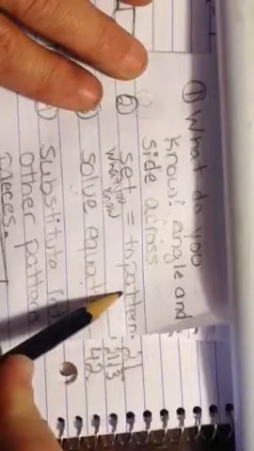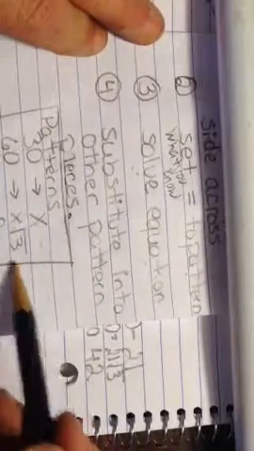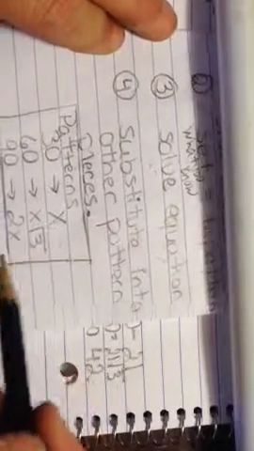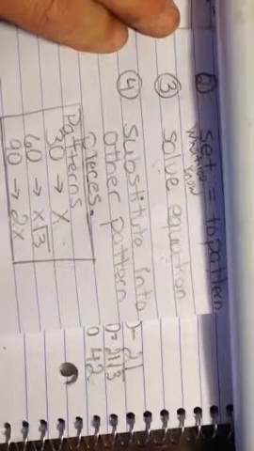So in summary, find out what you know, the angle and the side across from it. Set what you know equal to the pattern. Solve the equation, and then substitute into the other pattern pieces. Just plug x into whichever one you haven't used already.